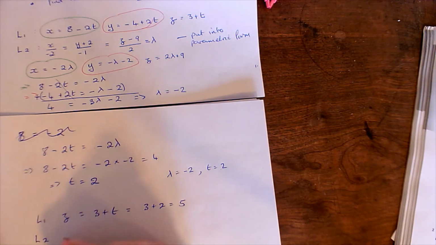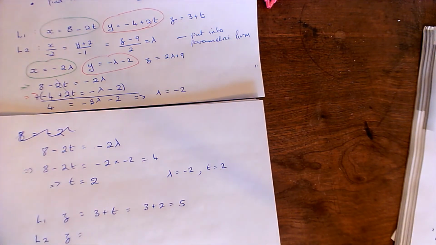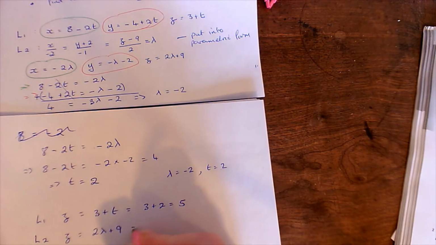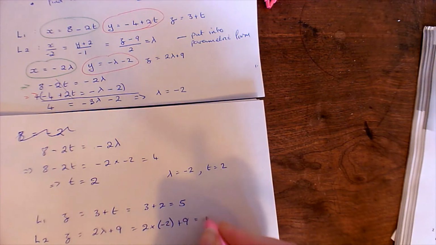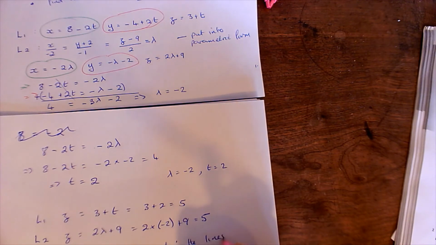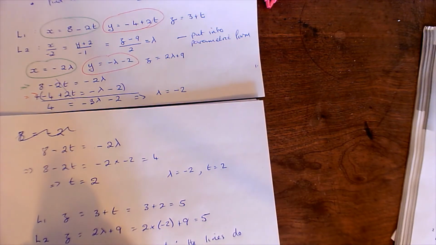For line 2, we've got z equals 2 lambda plus 9 equals 2 times minus 2 plus 9, which equals 5. So the z coordinates are the same. So we can say that this is consistent, and therefore the lines do intersect.